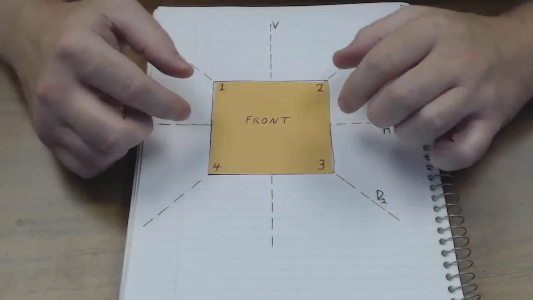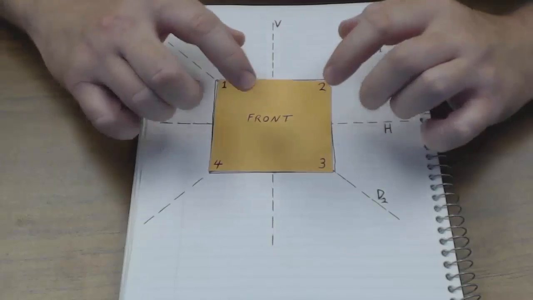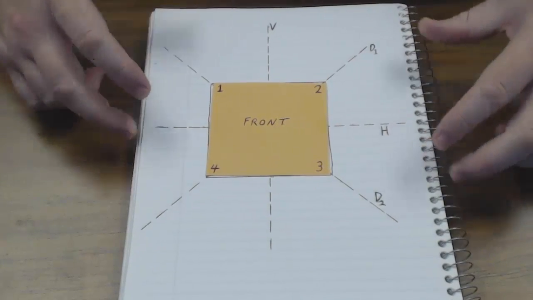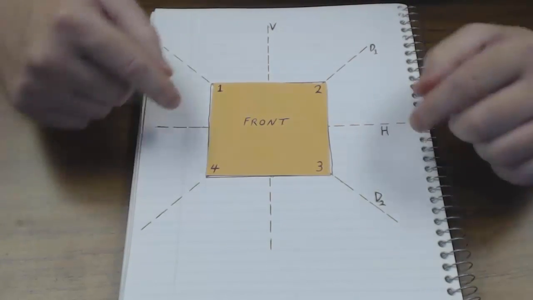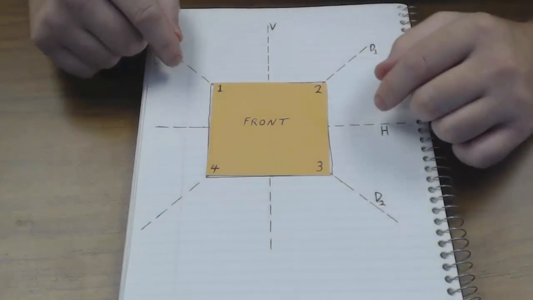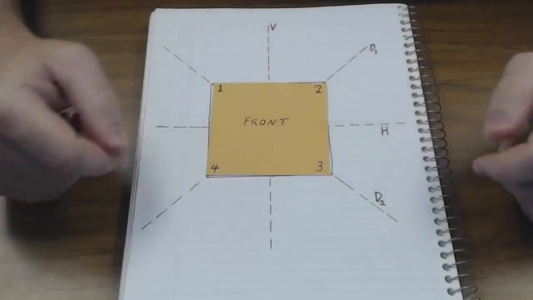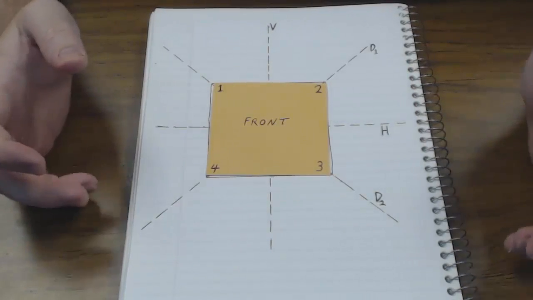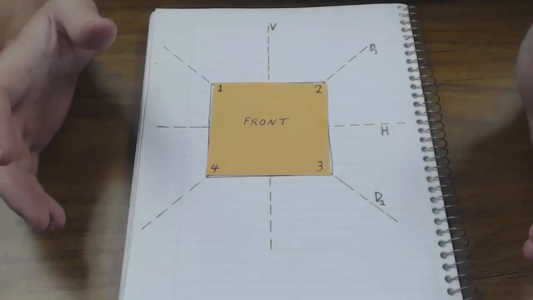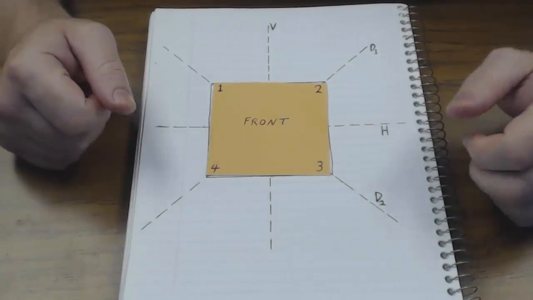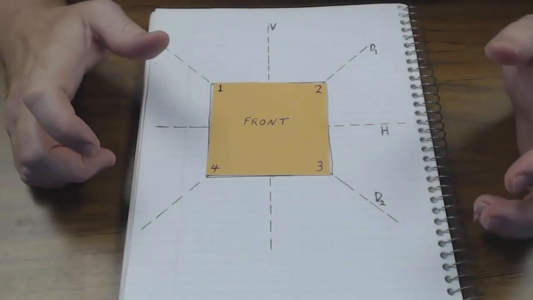So right now, you want to always start with the square in this position, right? It should say front, and 1 should be here, 2 should be here, and so on. It should look exactly like this. This is the starting position or the default position, so you always want to start in this. So now I'm going to do the identity symmetry for you.